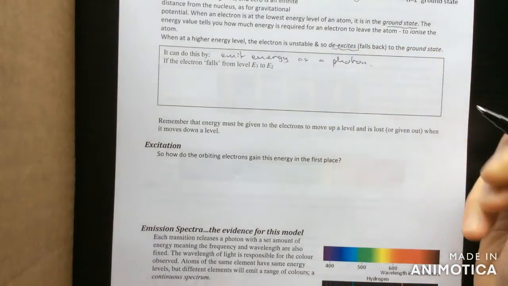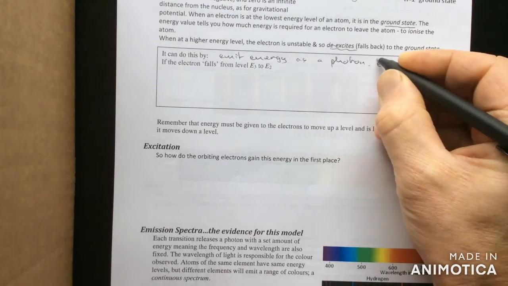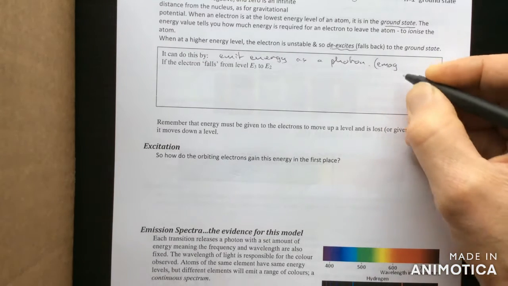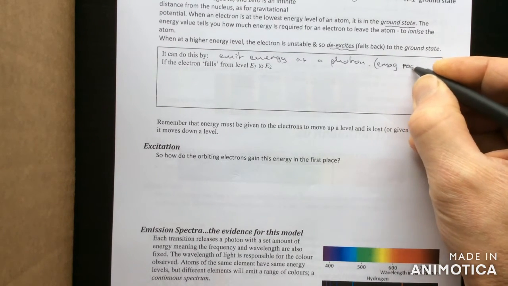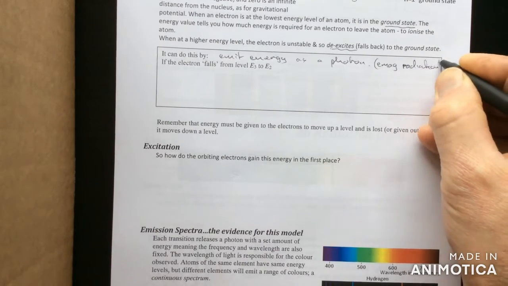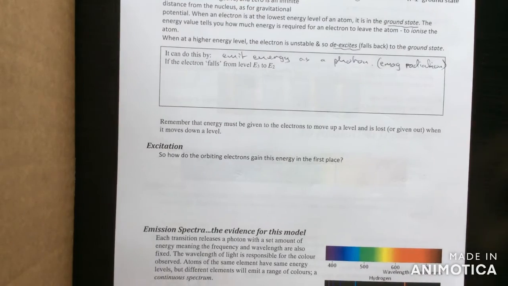A fixed packet of energy. So that is electromagnetic energy. And if there's enough of them, they form rays, radiation, etc.